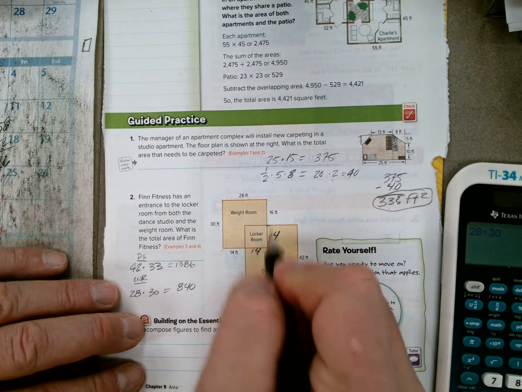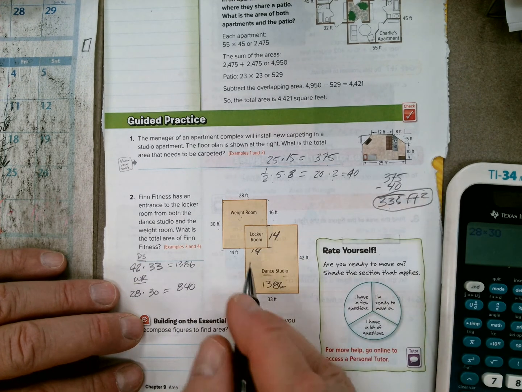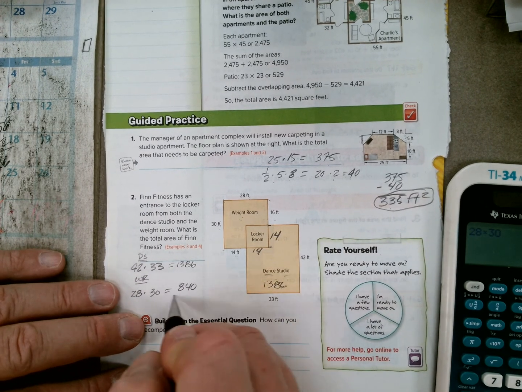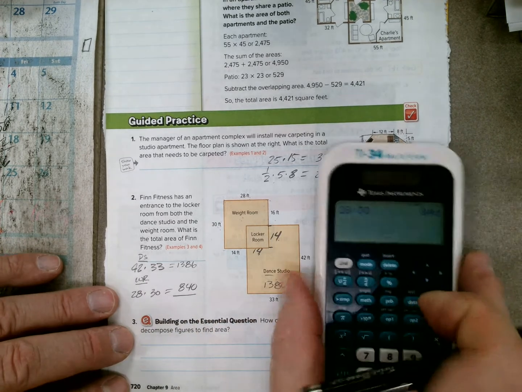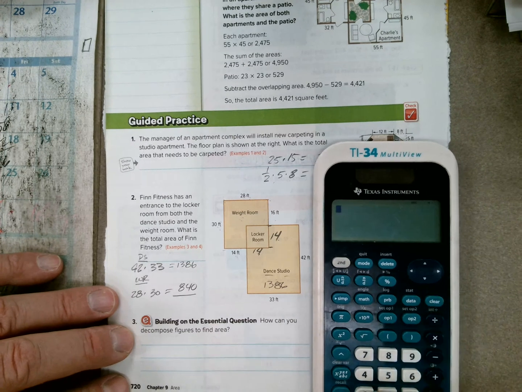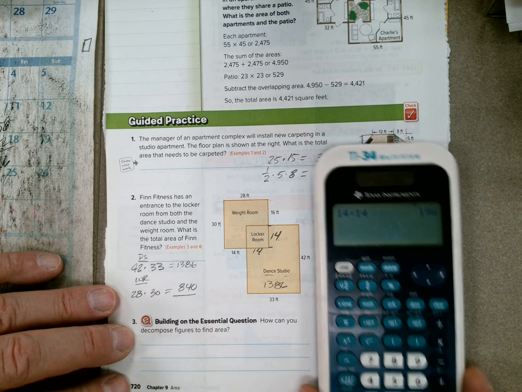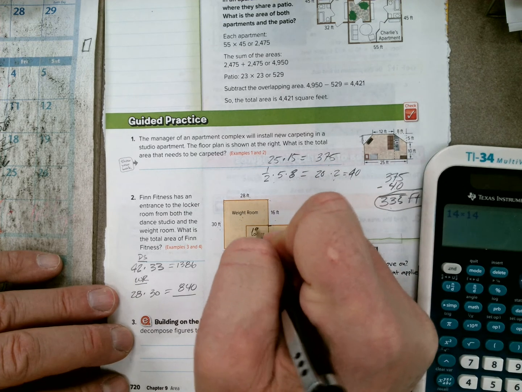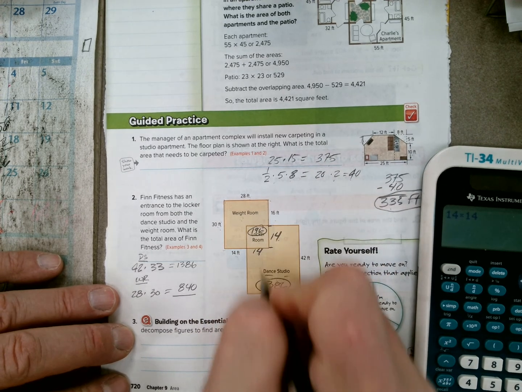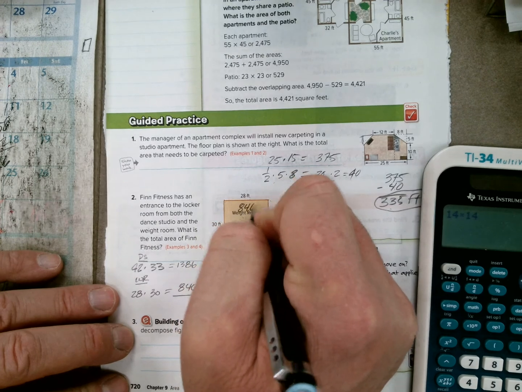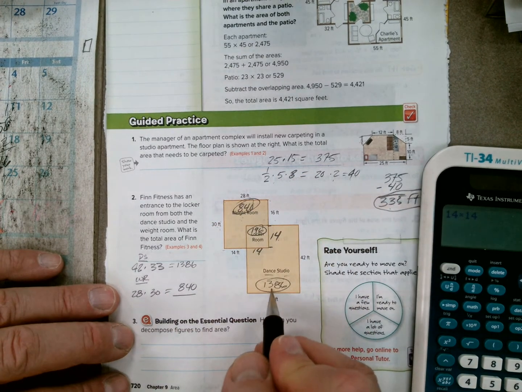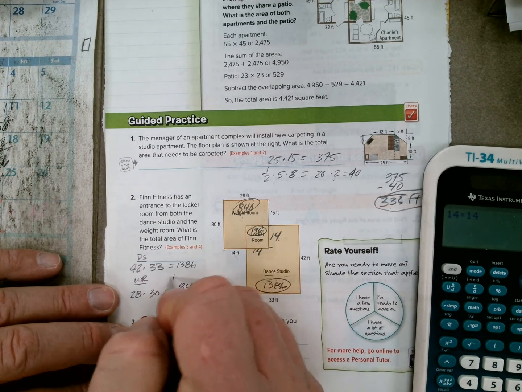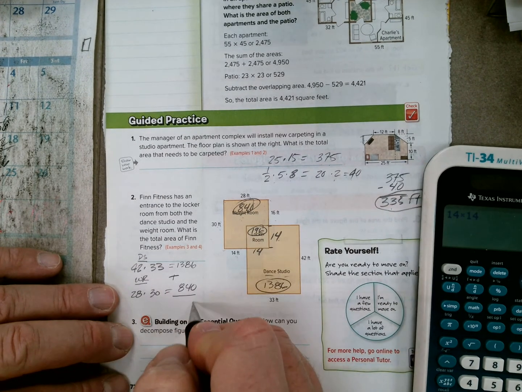And we found out that this is a square, didn't we? So what I'm going to do is find the area of this, 14 times 14. I get 196. Now I'm actually going to write that in there and circle it, and I'm going to write this 840. Now, what do we have here? I need to take this number and add those two together.